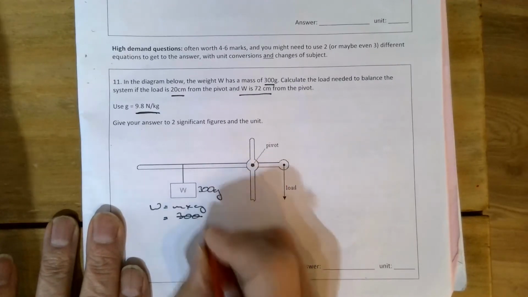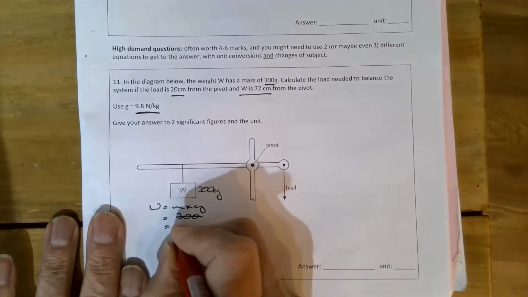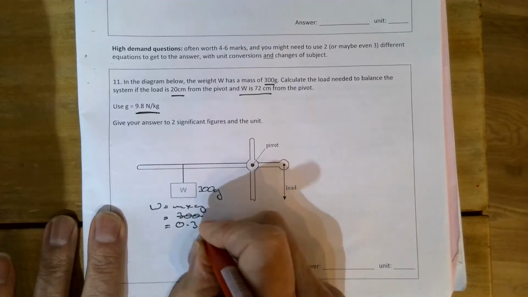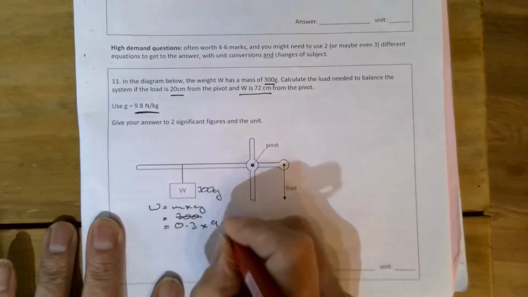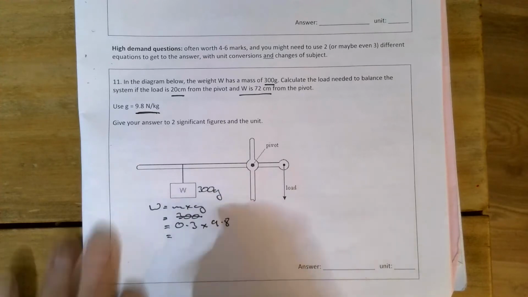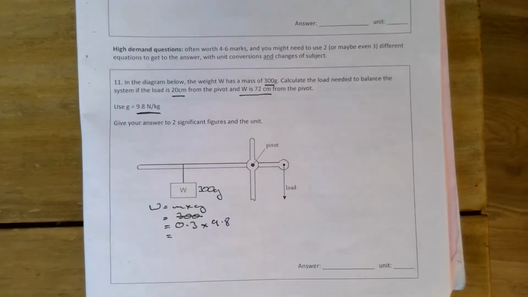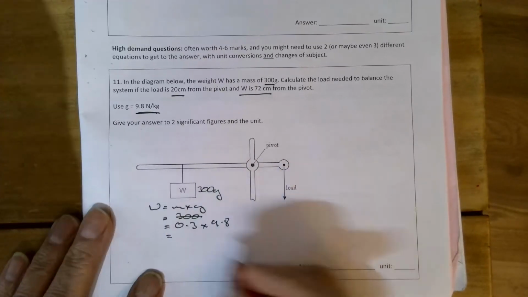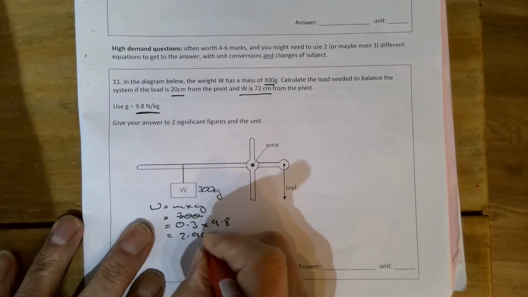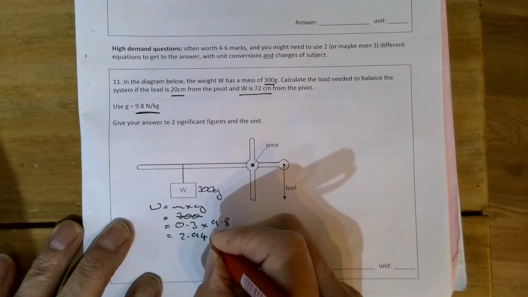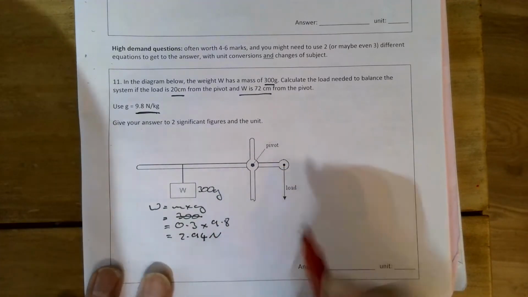No, it isn't. It's, well, that's 300 grams, that's 0.3 times 9.8, which will give me 2.94. So I've actually got a weight of 2.94 newtons here.